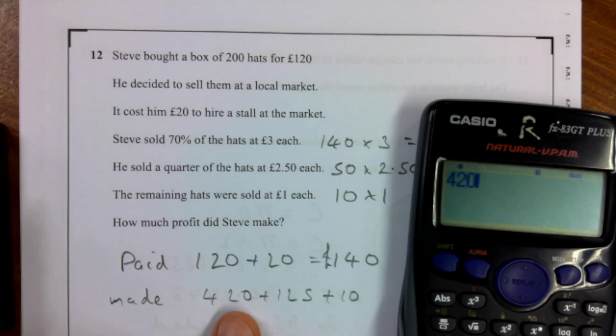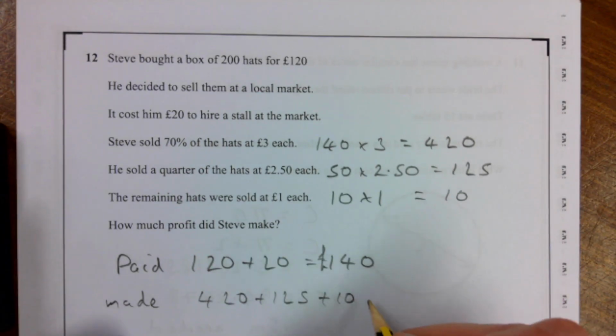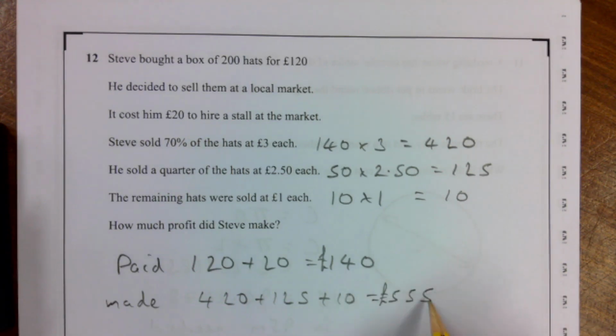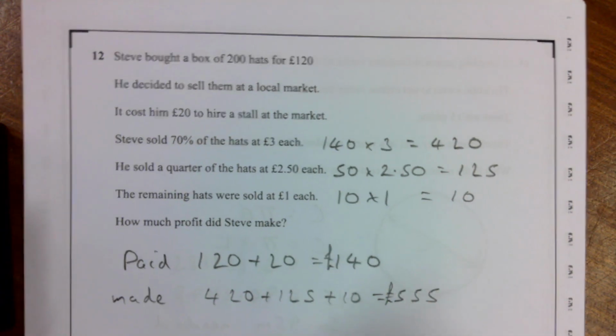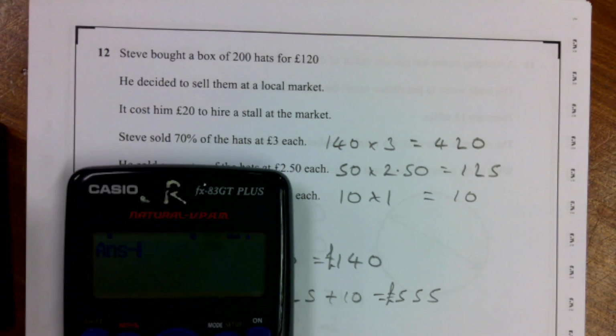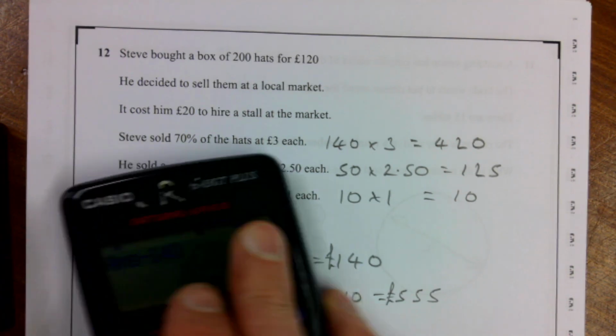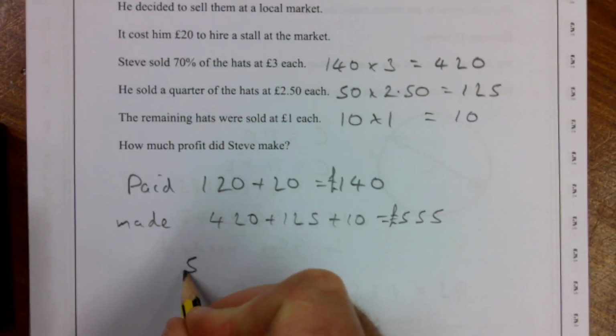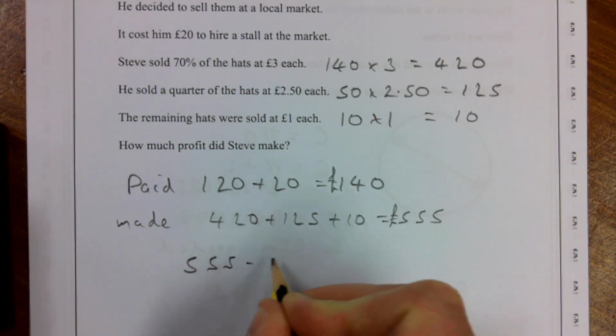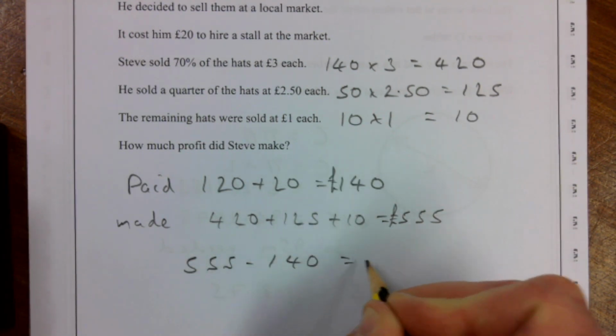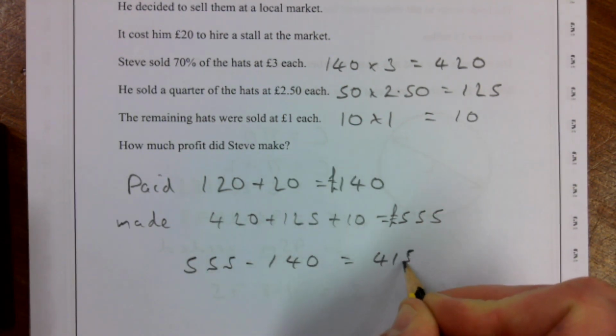I think that gives 555. So this is how much money he collected in, and that's how much money he paid out. So we take away 140, and we end up with 415. So my final sum, hopefully that makes sense, 555 take away 140, so we made £415.